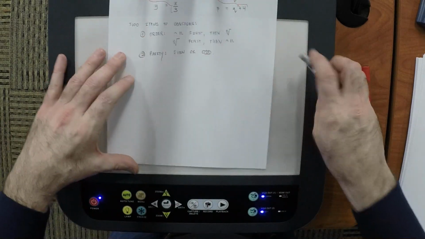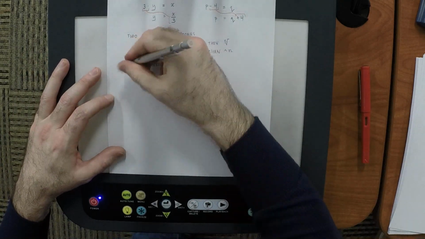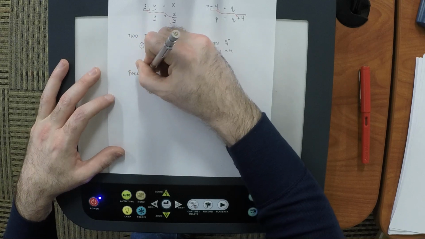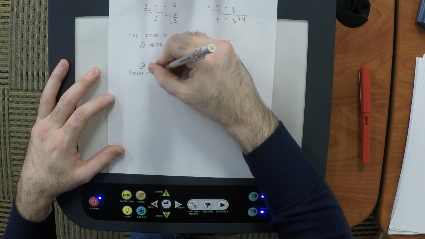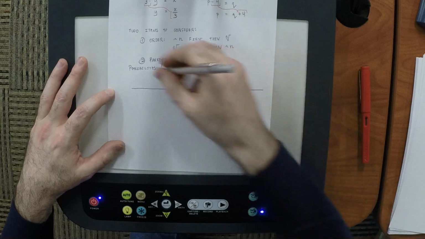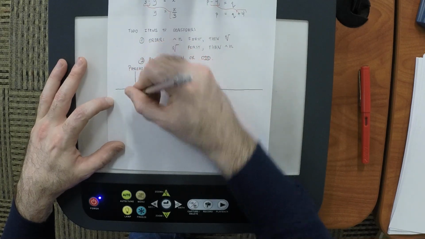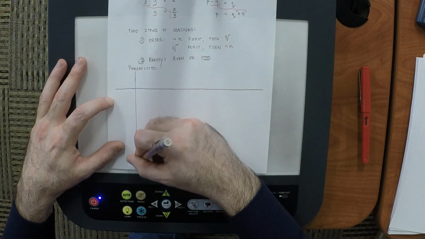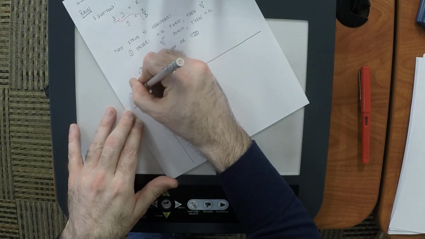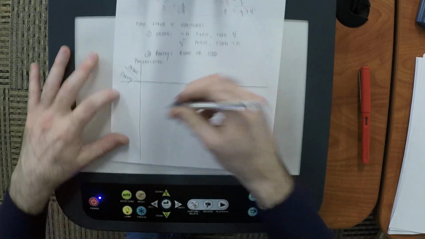Now I'm going to make a 2x2 table that's the rest of the size of the page here. Order, parity.